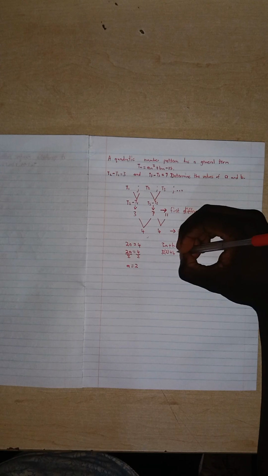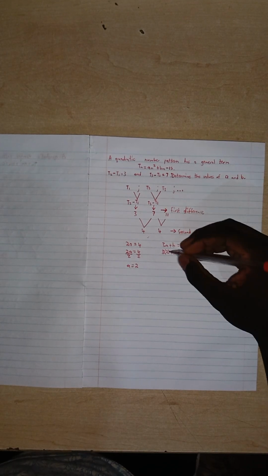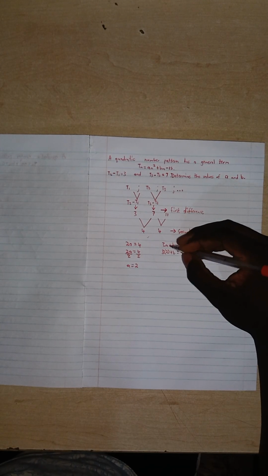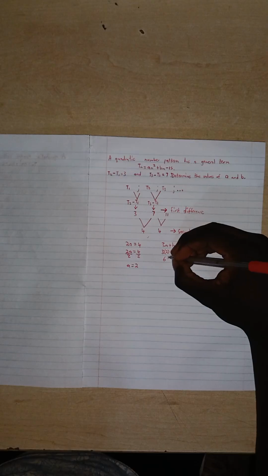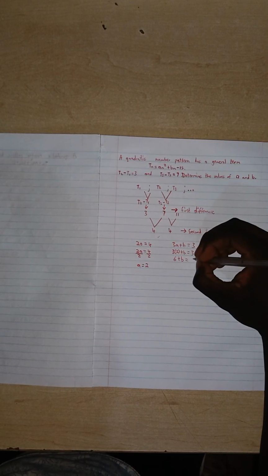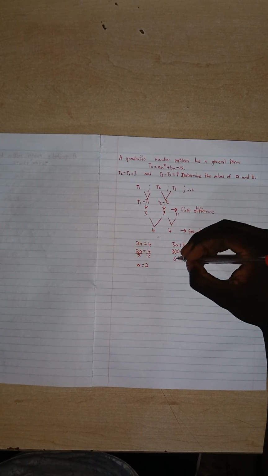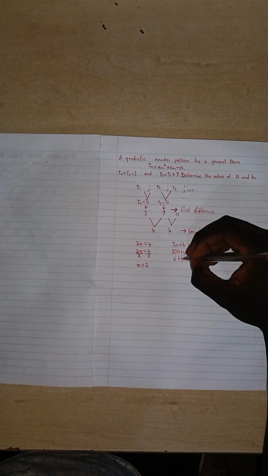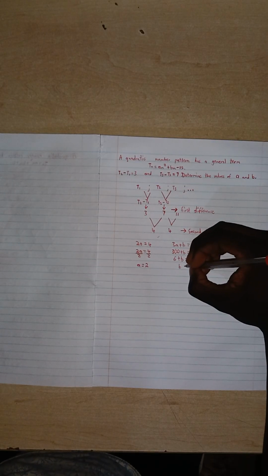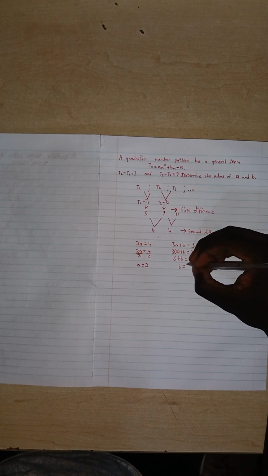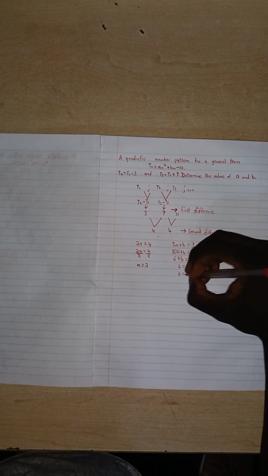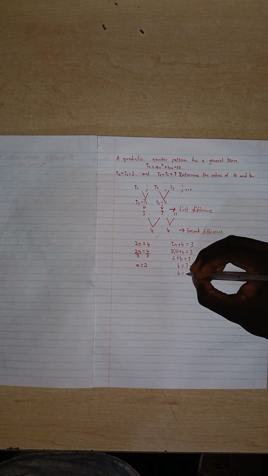Then we have 3 multiplied by 2, which is 6, plus B is equal to 3. So we have 6 plus B, okay? Meaning we take the 6 to the other side. We have 3 minus 6. Then B is equal to 3 minus 6, which gives us negative 3, right?